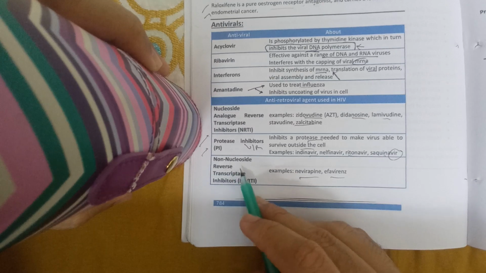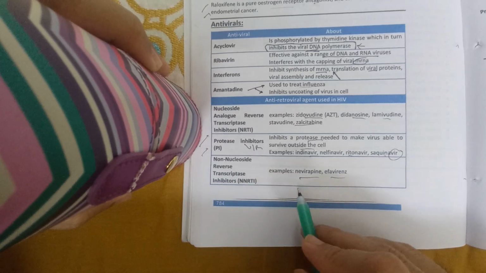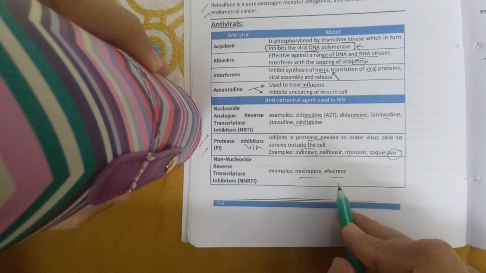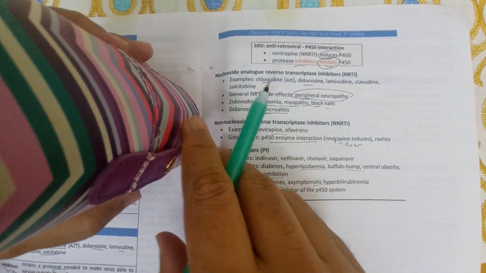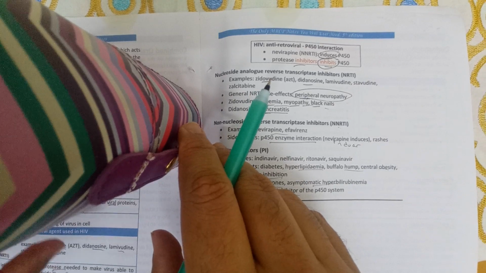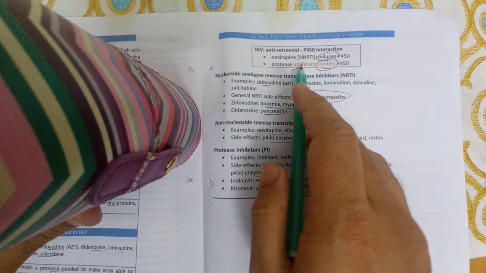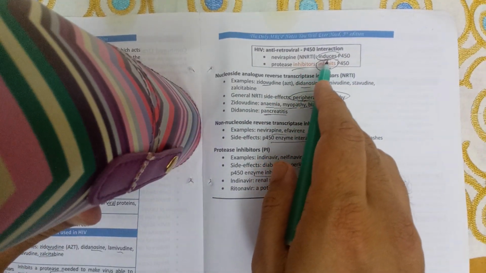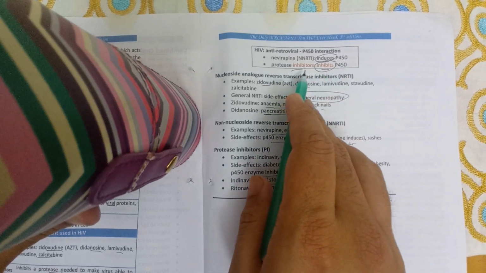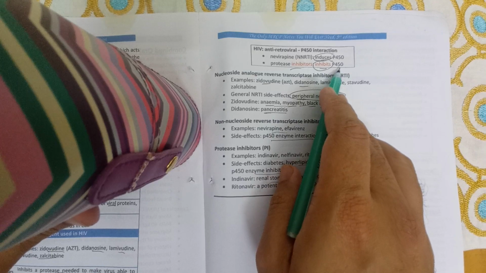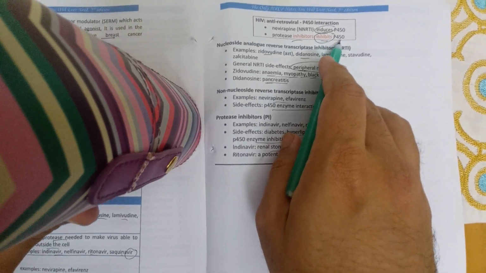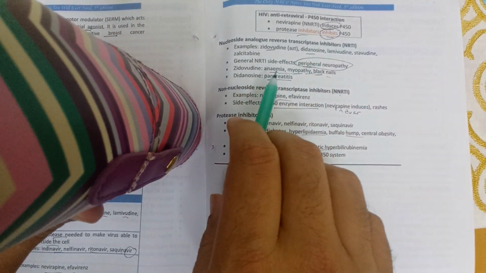And NNRTI, non-nucleoside reverse transcriptase inhibitors, like nevirapine, efavirenz. So for HIV antiretrovirals and P450 interaction, nevirapine, that is NNRTI, induces P450, and protease inhibitors inhibit P450. Inhibition of P450 basically causes a build-up, causing toxicity, I think.